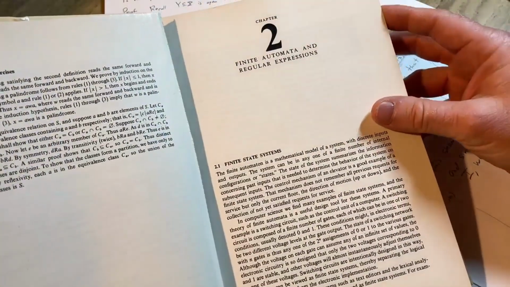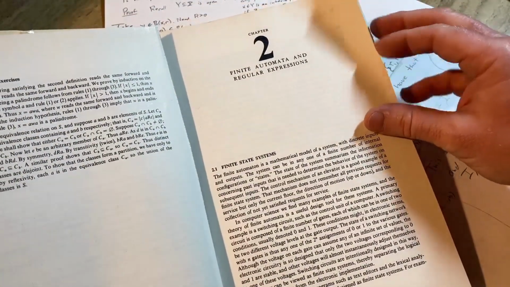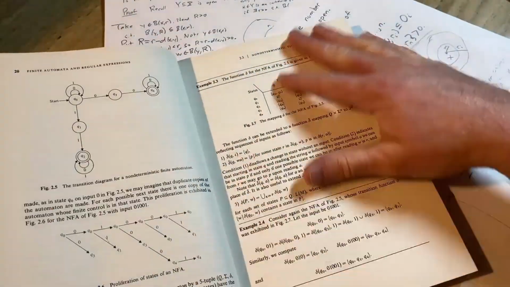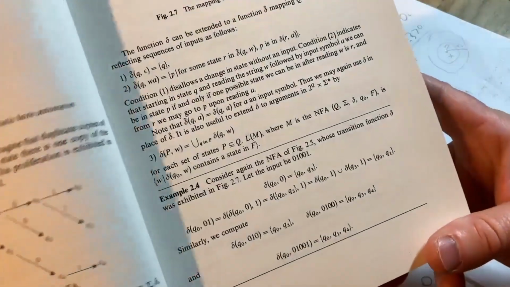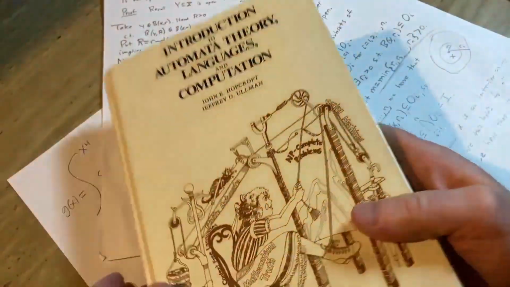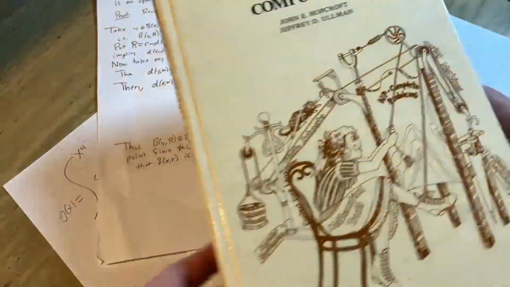Chapter 2 is on finite automata and regular expressions. Look through this. Interesting. All kinds of stuff. So a classic book, Cinderella book. It's a book that has survived the test of time. That's an understatement. Again, the most widely cited copy is this one. But I love the art.